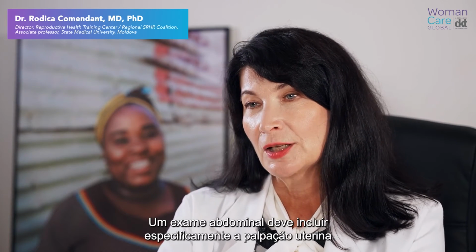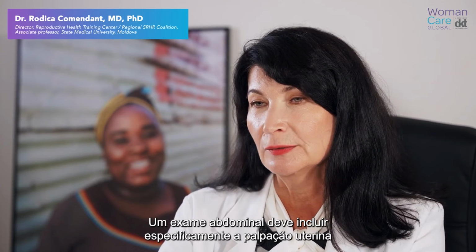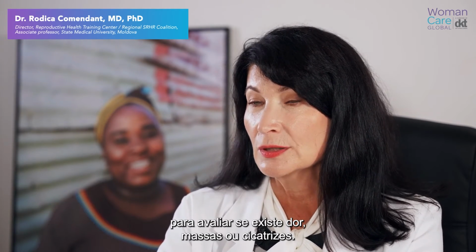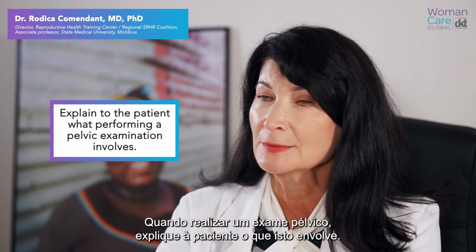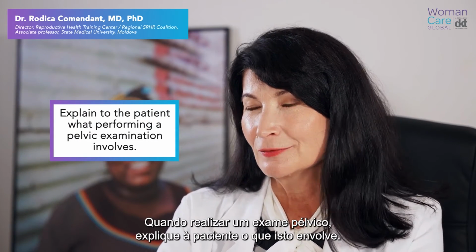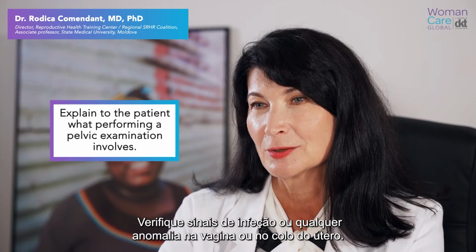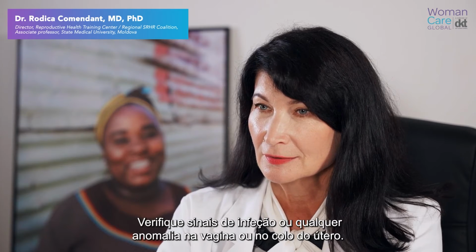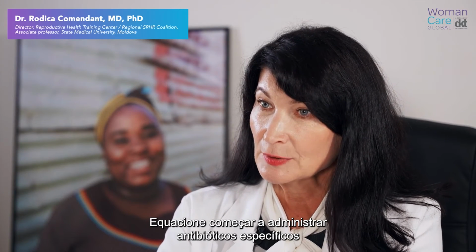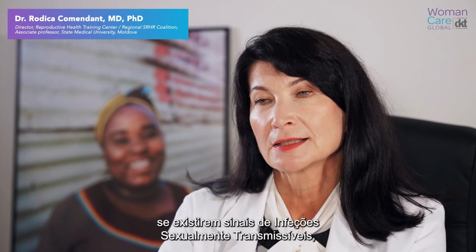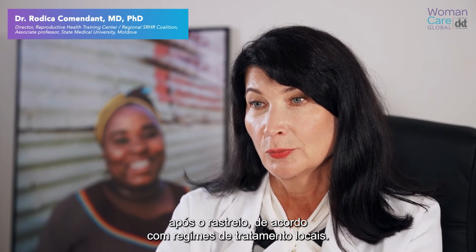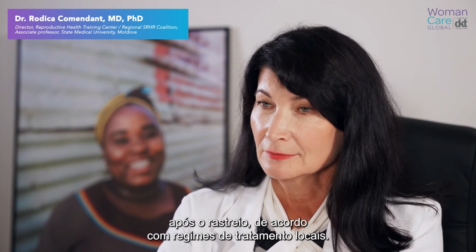An abdominal examination should specifically include uterine palpation to assess if there is any pain, masses, or scars. When performing a pelvic examination, explain to the patient what this involves. Check for signs of infection or any abnormalities in the vagina or cervix. Consider starting specific antibiotics if there are signs of sexually transmitted infections after the screening, following local treatment regimens.